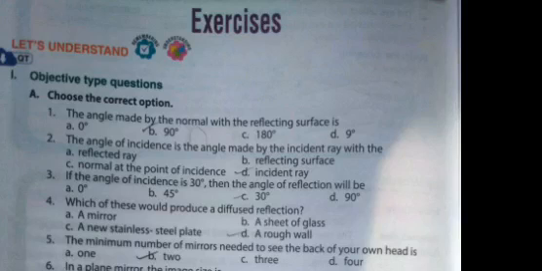Let us solve exercise questions, page number 238. Number 1, objective questions. Choose the correct option. Number 1 is option B, 90 degree. Number 2 is option D, incident ray. Number 3 is option C, 30 degree. Number 4 is option D, a rough wall. Number 5 is option B, 2. Number 6 is option C, same as the size of the object. Number 7 is option A, dispersion. Number 8 is option C, retina. Number 9 is option A, pupil. Number 10 is option B, lateral inversion.